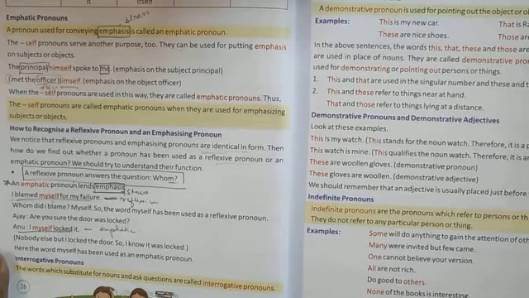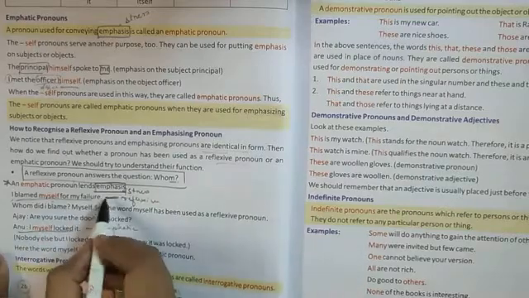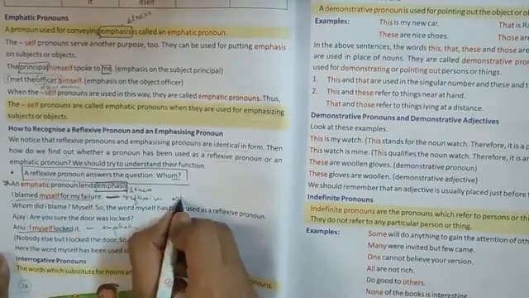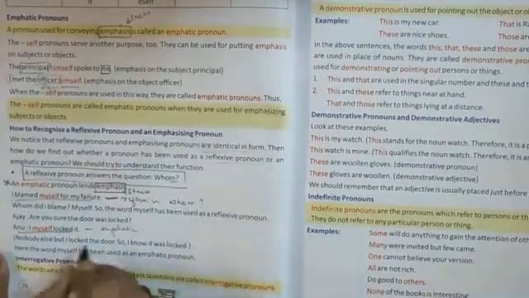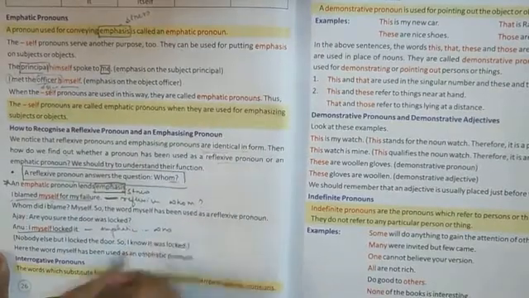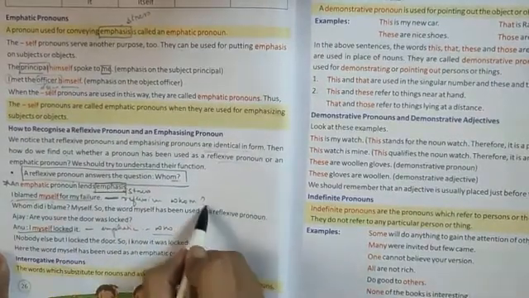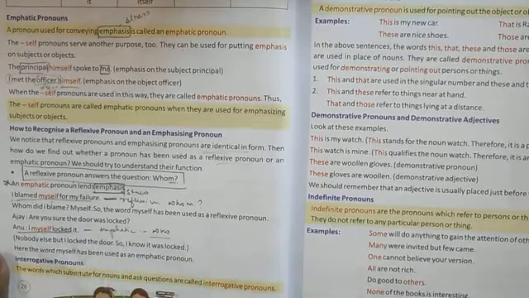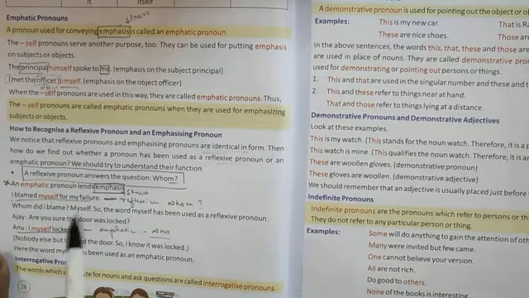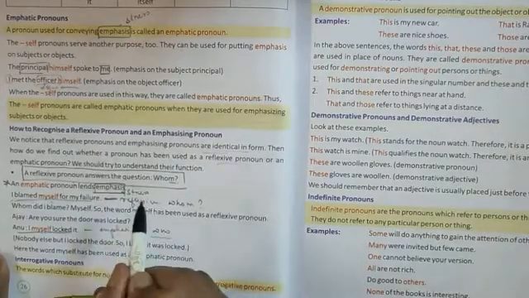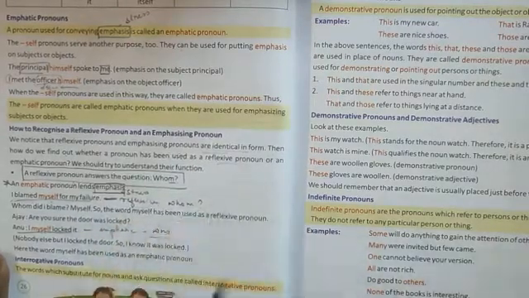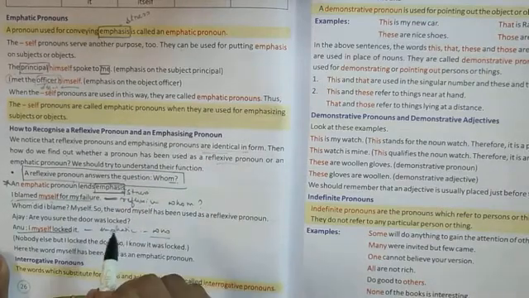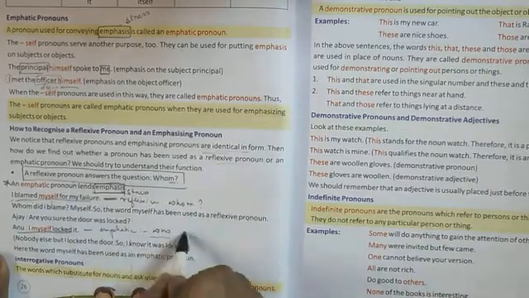I myself locked it. It is answering the question who. I blamed myself. Whom did I blame? Myself. Reflexive. So a reflexive pronoun answers the question whom and an emphatic pronoun answers the question who.